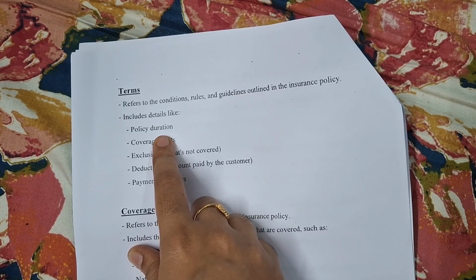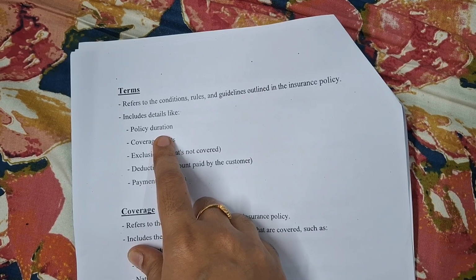Now, for example, suppose you have a health insurance policy and the coverage limit for 1 year is 1 lakh. Now you are admitted in the hospital and your medical bill is 80,000. So 80,000 is less than the coverage limit, right? The coverage limit is 1 lakh and your bill is 80,000. So what will happen? The insurance company will pay the entire 80,000 because it is less than the coverage limit that is given in the policy.